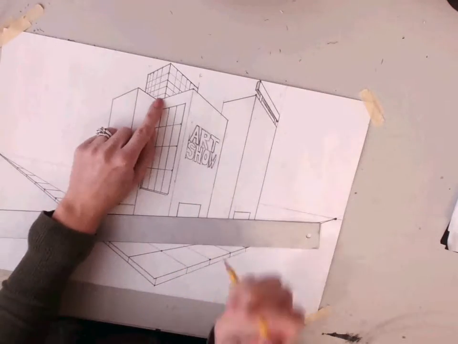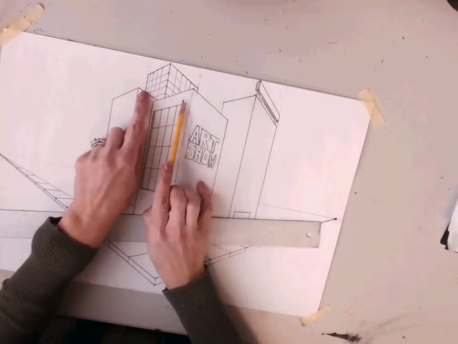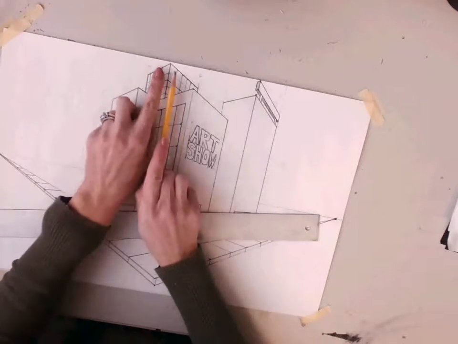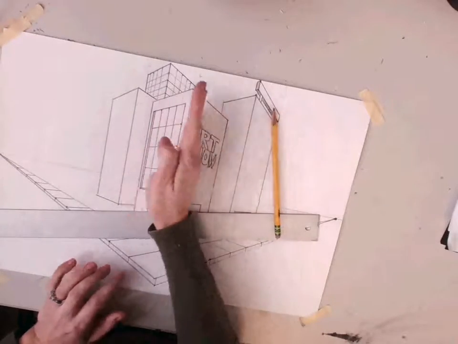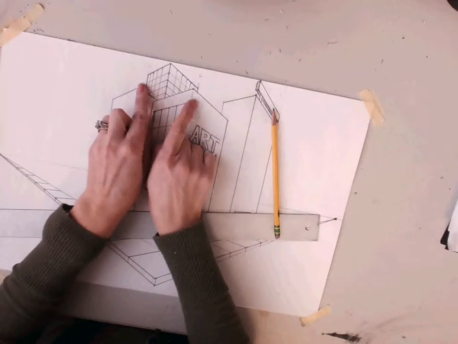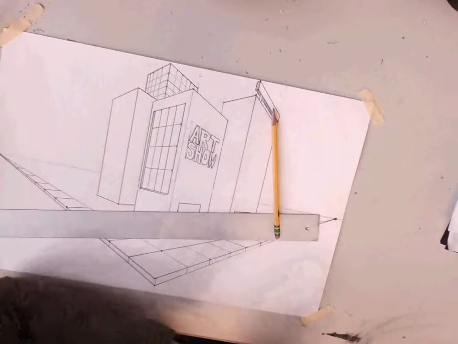Something you'll notice about the lines is at the corner they go back to the vanishing point, and then the verticals stay vertical, but the intervals of the vertical get more and more close as they get closer to the vanishing point and further away in the picture plane.